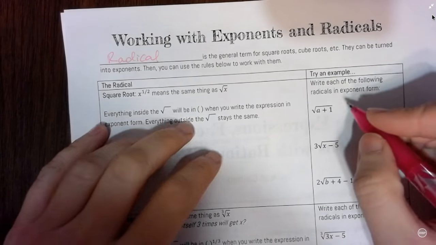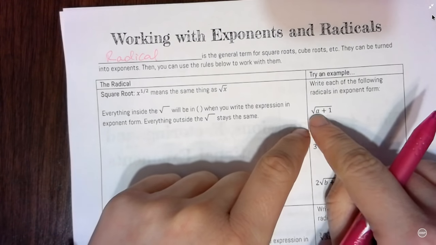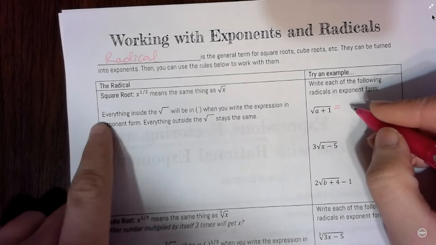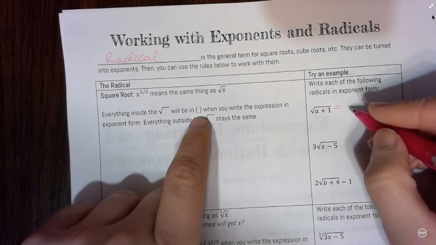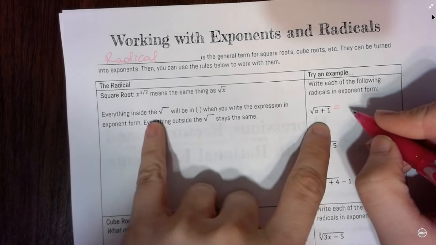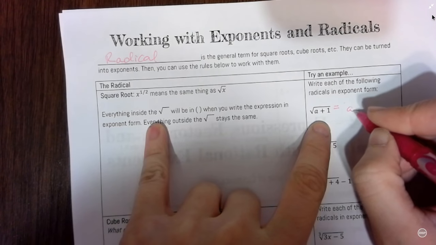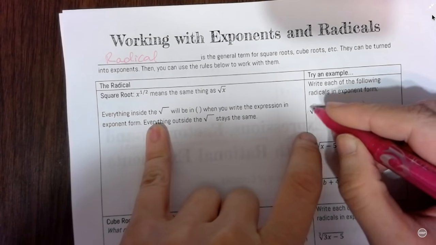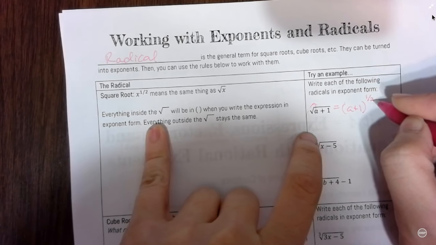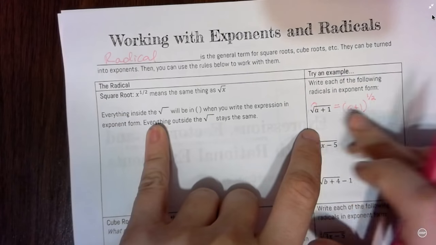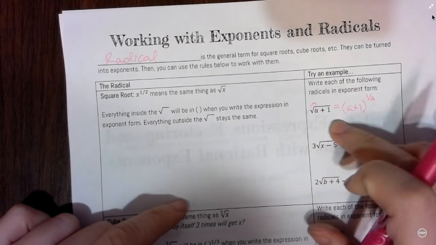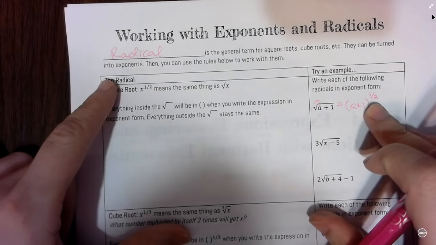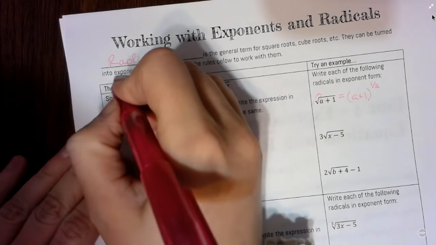So for instance, when I have the square root of a plus 1, I can rewrite that as, so here's kind of the instructions for how to do it. Everything that's inside the square root symbol, so a plus 1, will end up inside parentheses, and then this square root itself turns into a 1/2 exponent. And so those are two equivalent ways to write this expression right here. And we do that because sometimes exponents can be easier to work with.